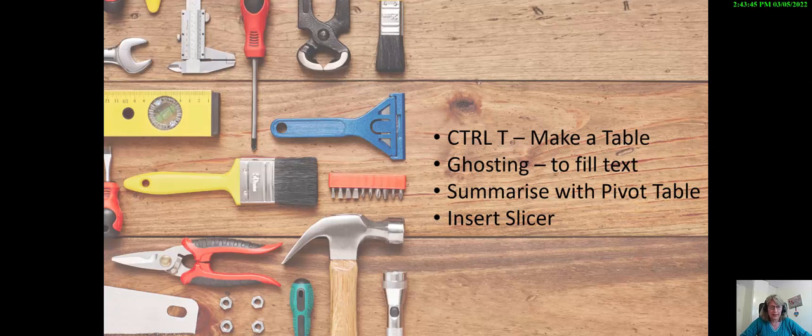We need to make our data a table. We also need to do a bit of data manipulation because one of the columns needs to be joined together. I'll talk about that a bit more in a minute. We're going to use the Summarize with Pivot Table tool. I can find that on the table toolbar, and the Insert Slicer, which works when the pivot table's been inserted.